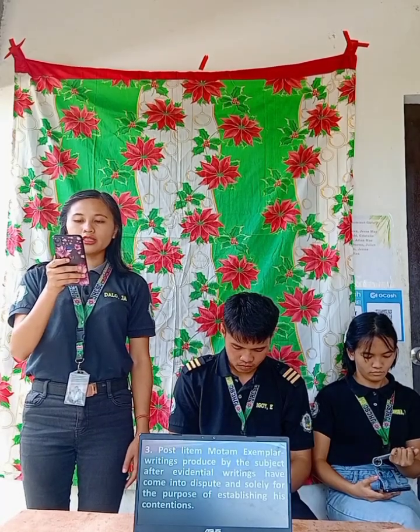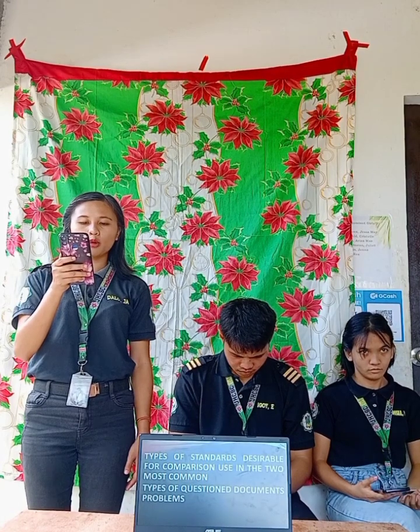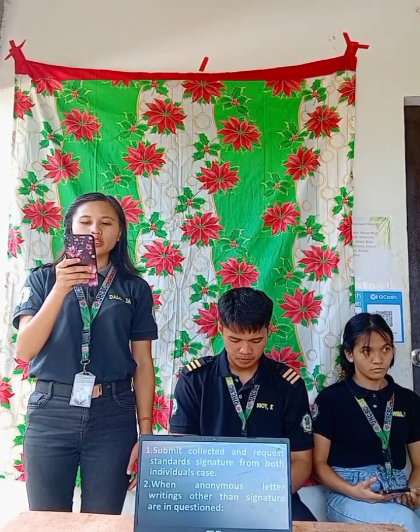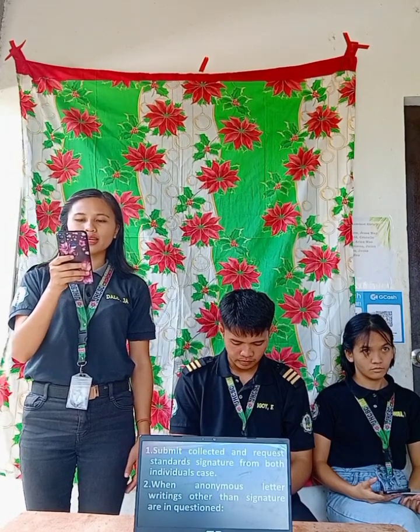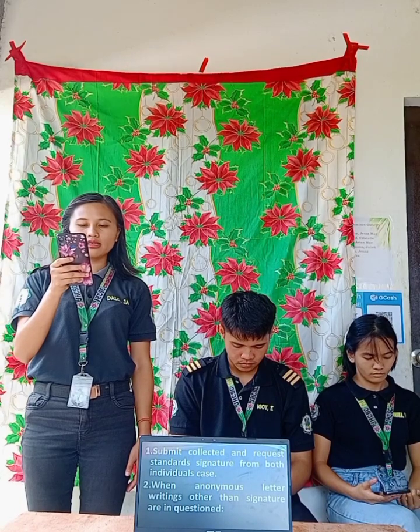Types of standards required for comparison, using the two most common types of questioned document problems. First, submit collected and request standards from both individuals in the case.